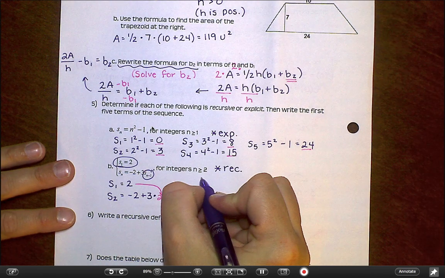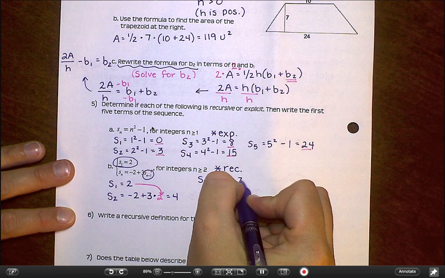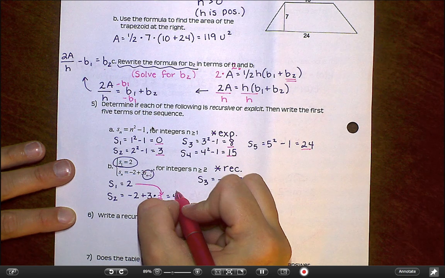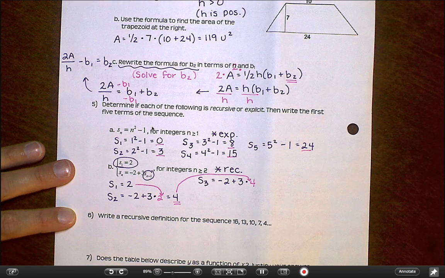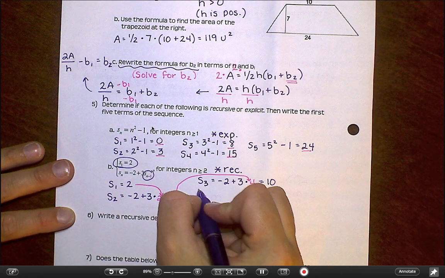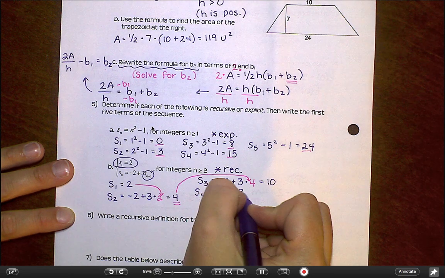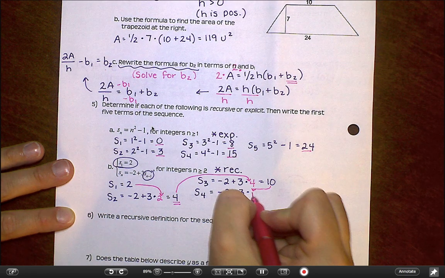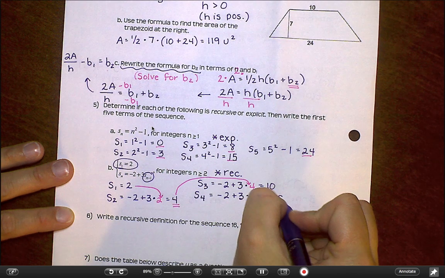So when I want S3, I'm going to do, again, negative 2 plus 3 times, and I'm putting in the 4 from right here. Okay, and so that's going to give me, let's see, 12 plus negative 2, so that's going to give me 10. Term 4 would be negative 2 plus 3 times the 10 that I have sitting right here. Okay, that's 30 plus negative 2, which is 28.